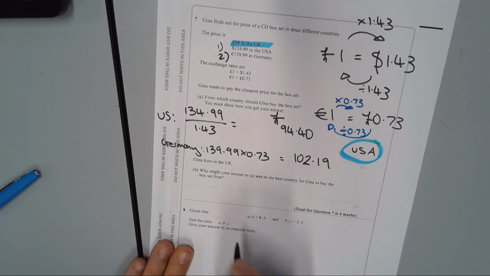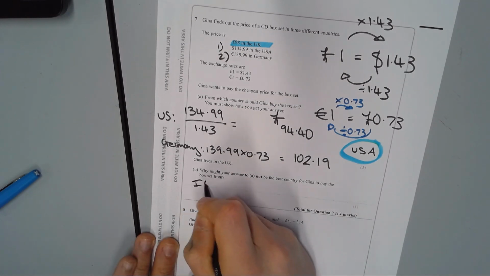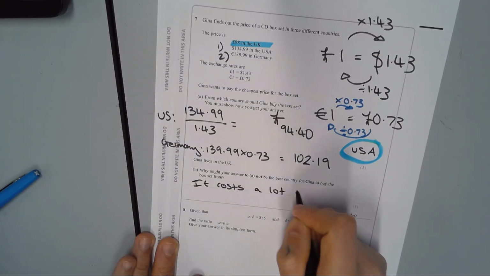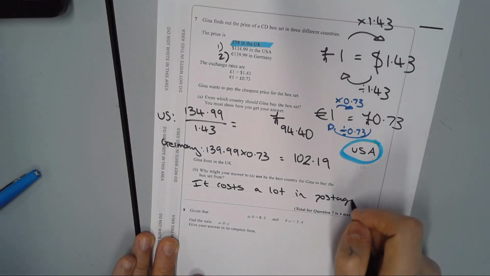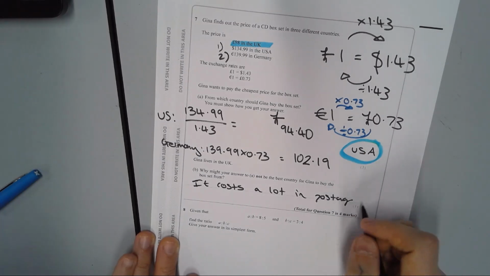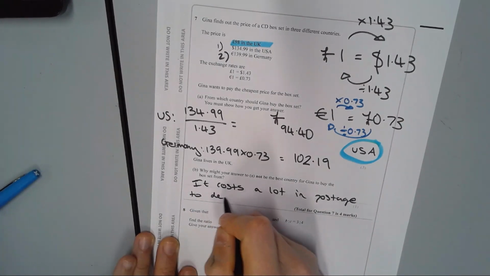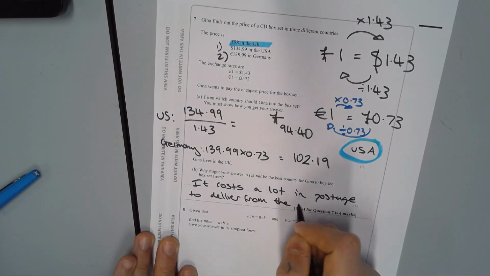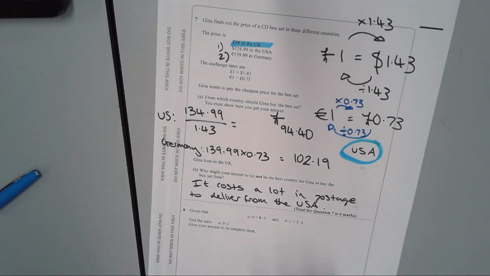So you're looking to write something like, it costs a lot in postage to deliver from the USA. Okay, something along those lines.